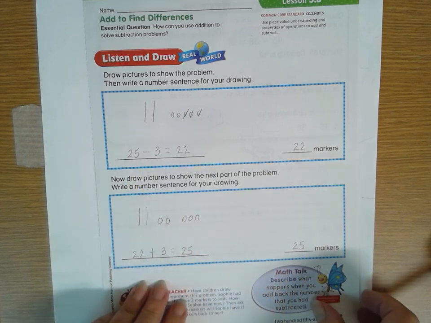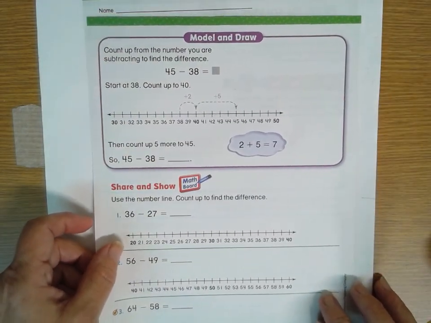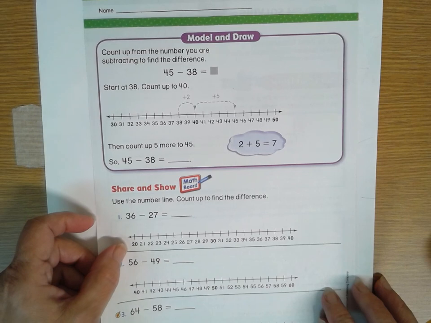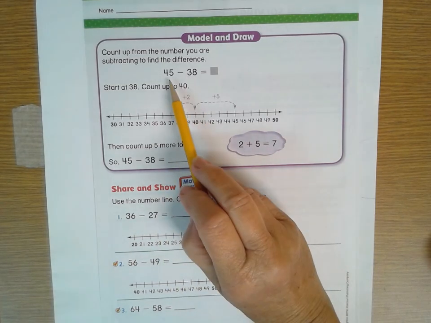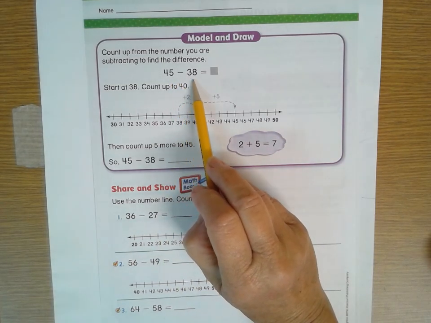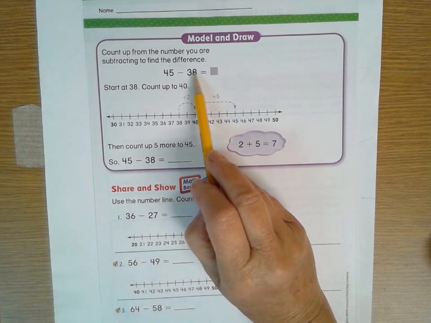Turn your paper over to page 258. We're going to go to the top where it says model and draw. Count up from the number you are subtracting to find the difference. This number sentence says 45 minus 38. If we want to count up, we always start at the smaller number, the one that we are subtracting.